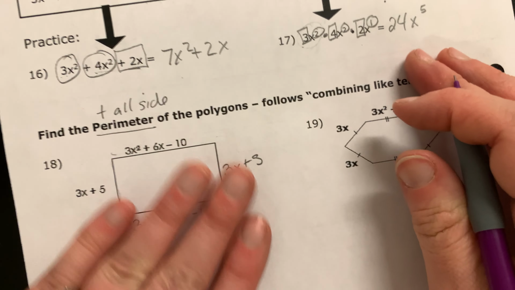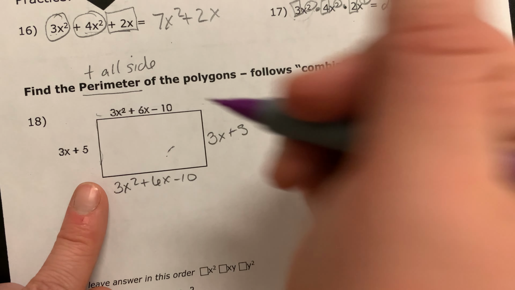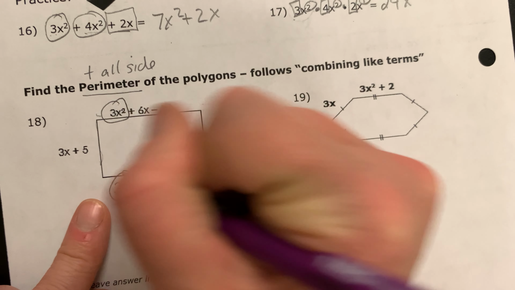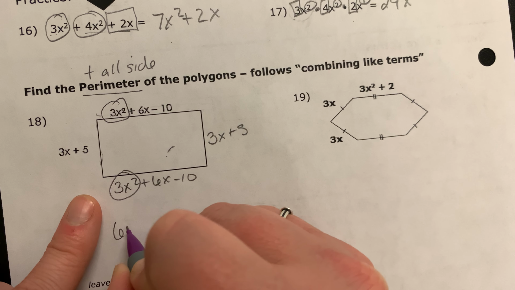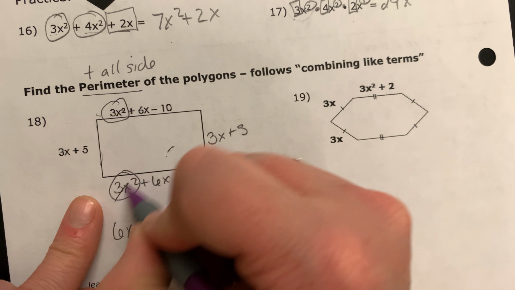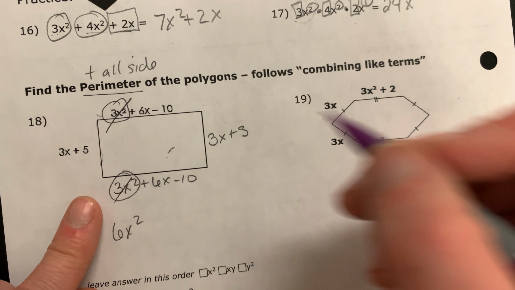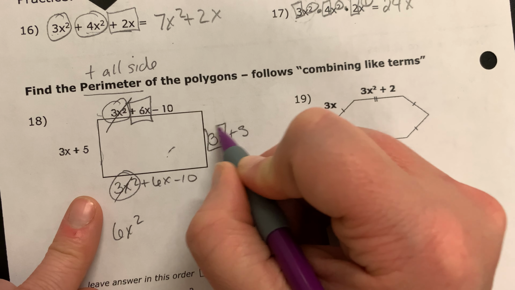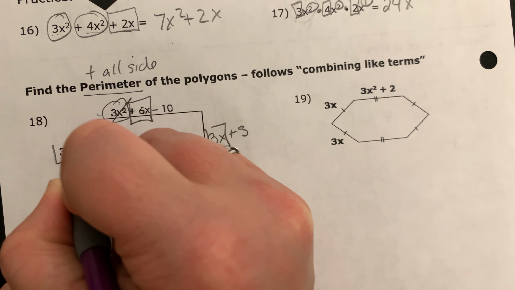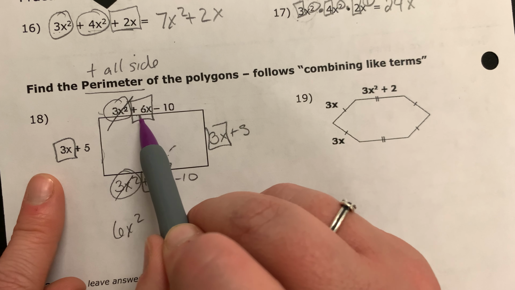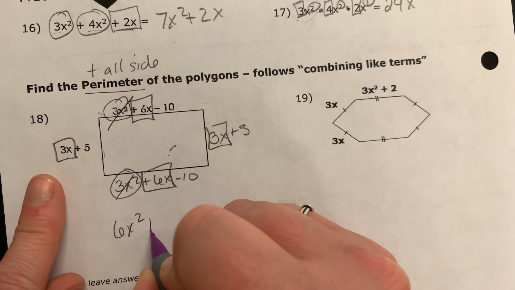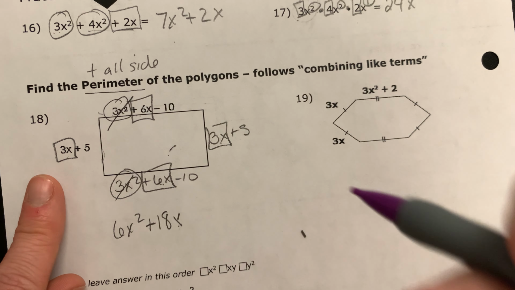All right, so now I'm going to start with x squared. I see an x squared here. I'm going to go all the way around, and there's another one. 3 plus 3 is 6x squared. I'm going to mark them off so I know that I'm done with them. Now I'm going to box all my x's. X, x, x, x. All right, so 6 plus 6 is 12, plus 3 plus 3, that is 18x.